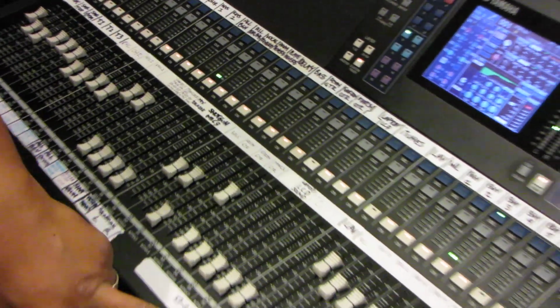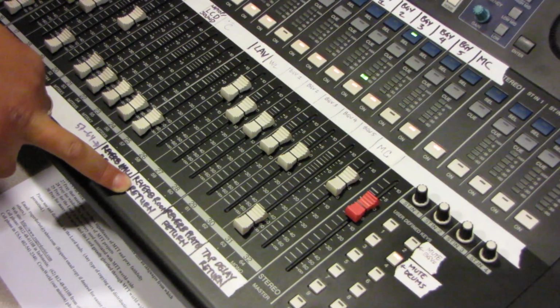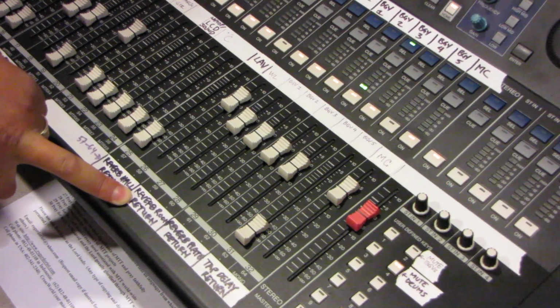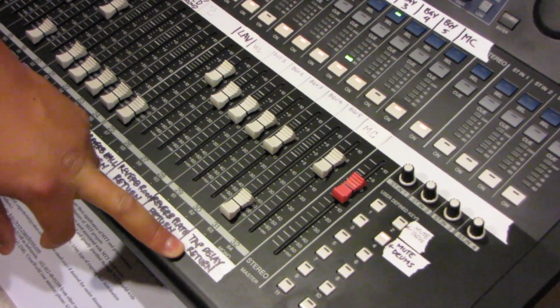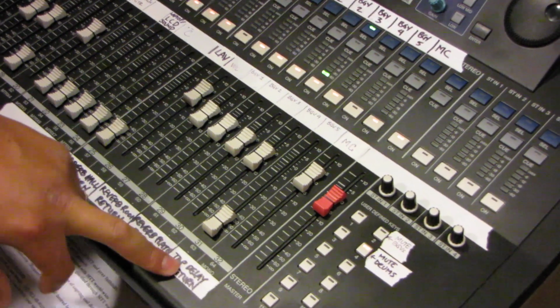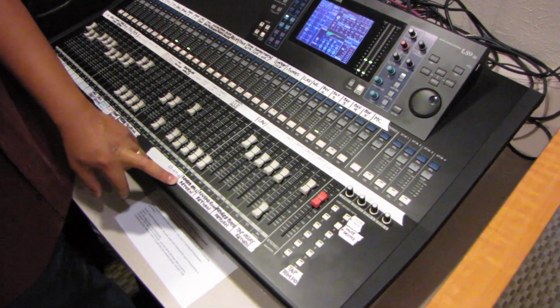So this mic is being sent to a reverb. Reverb hall, I'm using it for vocal reverb. Reverb room, I'm using it for drum reverb. Okay. Plate we're not using right now, and then delay is the tap, the delay which corresponds to this tap tempo right here. But let's go through the hall first.